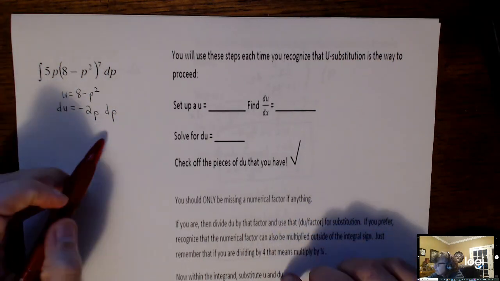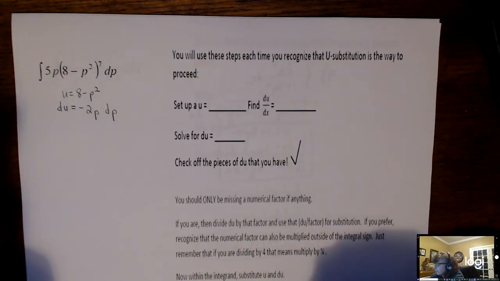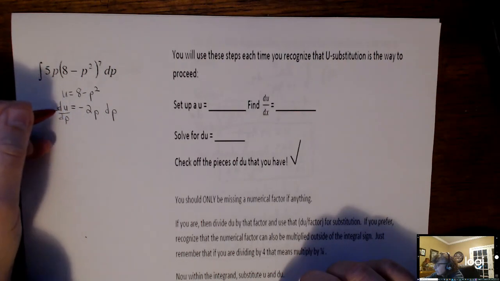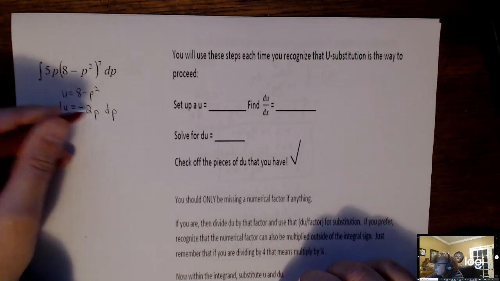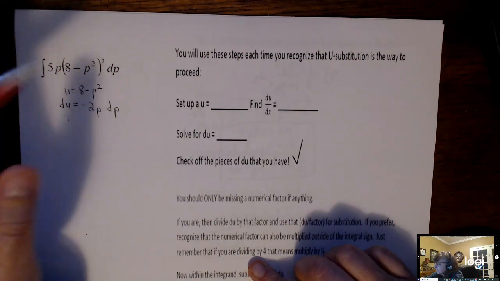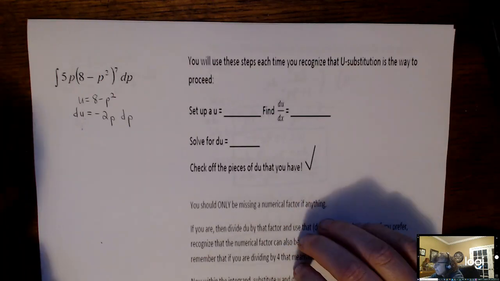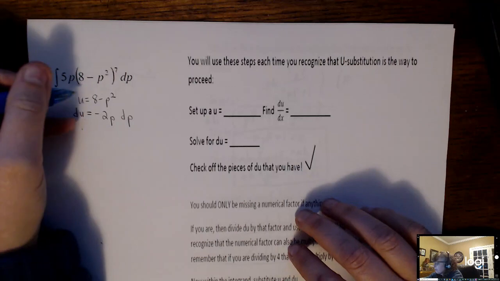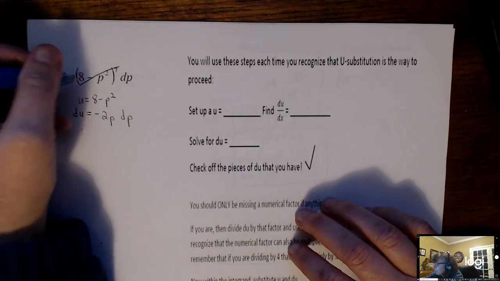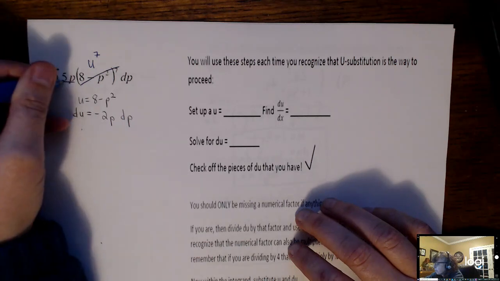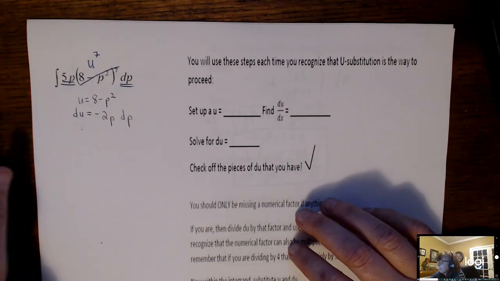And so another thing that happened is the variable changed. So this derivative of u with respect to p is du over dp, and multiply both sides by dp, and you get negative 2p dp. Okay. Again, what you do is you stop and say, okay, what do I have and what do I need? So I have 8 minus p squared to the 7th is going to become u to the 7th, and what I need is 5p dp.